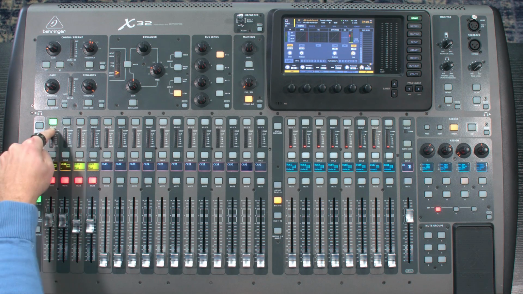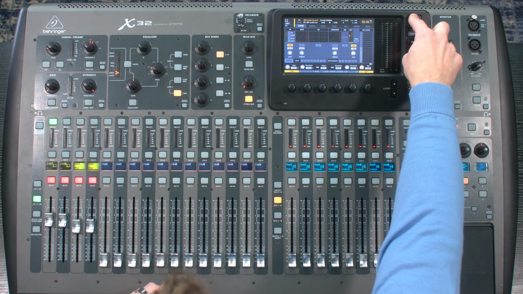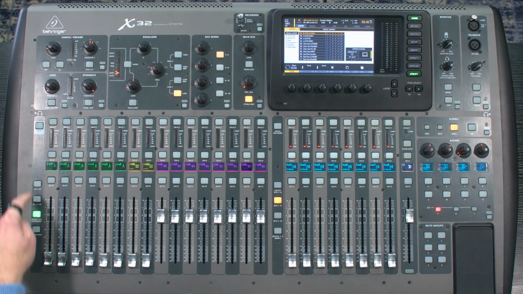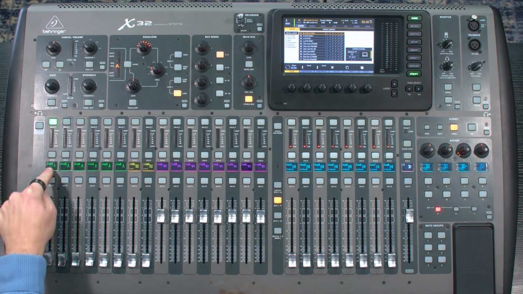of the X32. So I'm going to select my channel 17 and press Home, go to Utility, and press Copy. Then I'm going to go over to my aux. I'm going to select my aux 1.